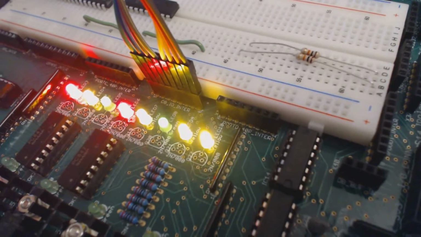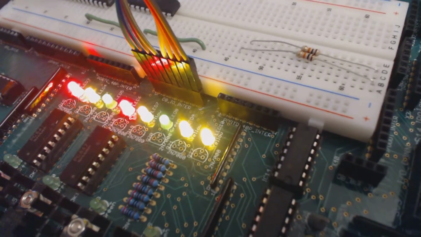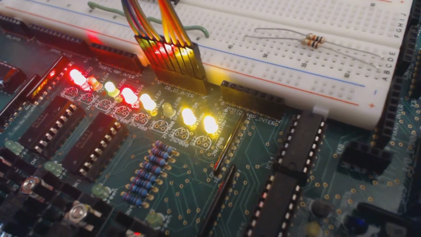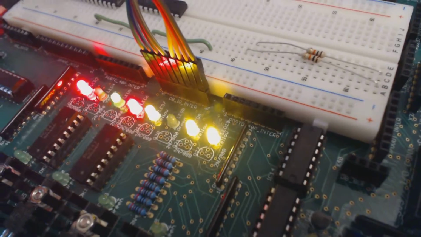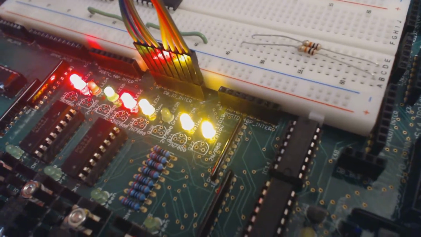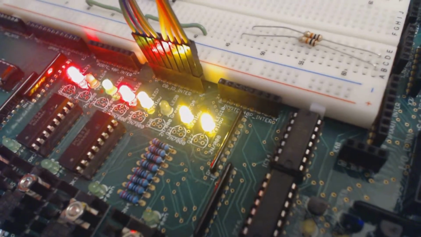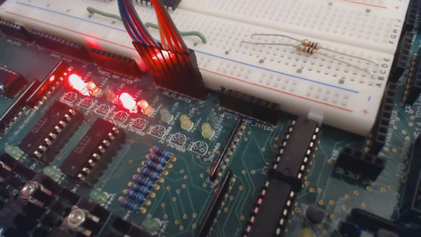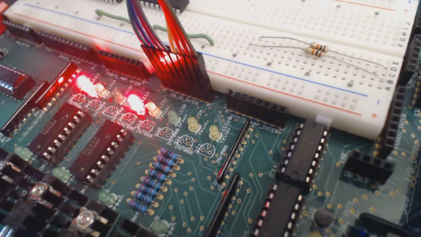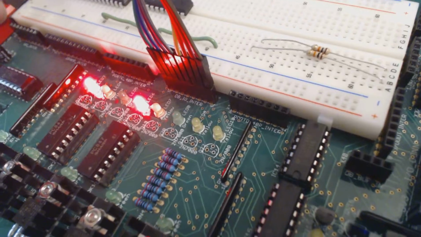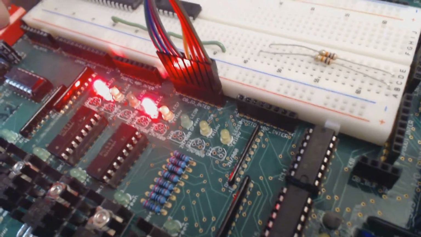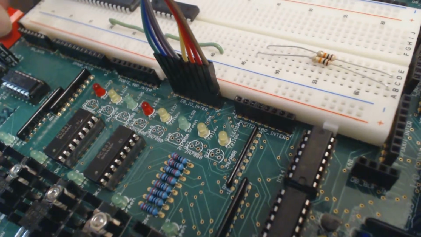So I'll turn off switch 3, and that should turn off LEDs 2 and 6, which it did. Turn off switch 2, which should turn off 3, 5, 7, and 8, which it did. And now we're left with switch 1, which is LEDs 1 and 4. Turn that off, and all of them go off.